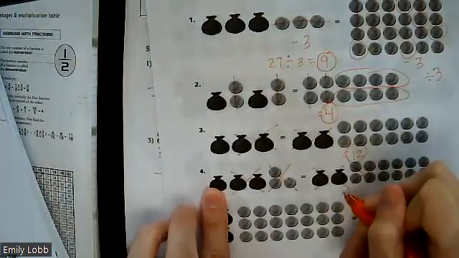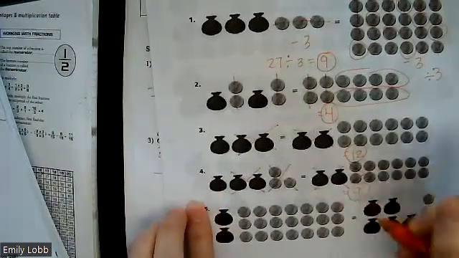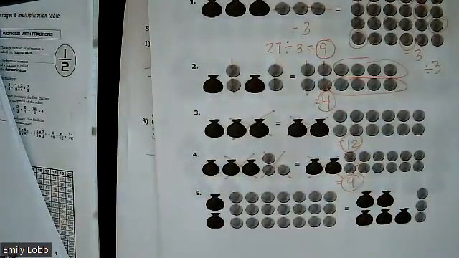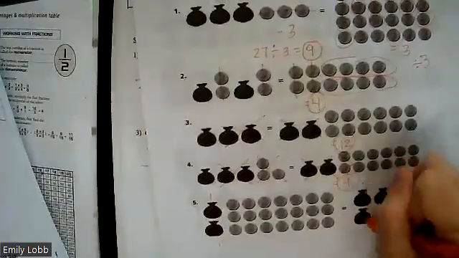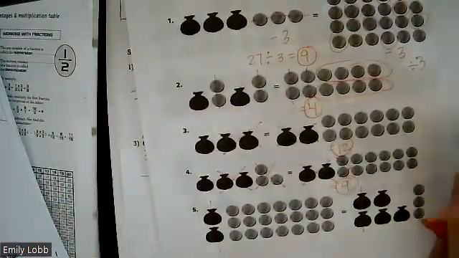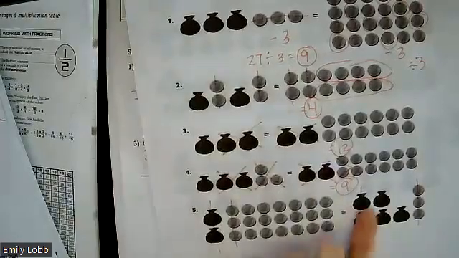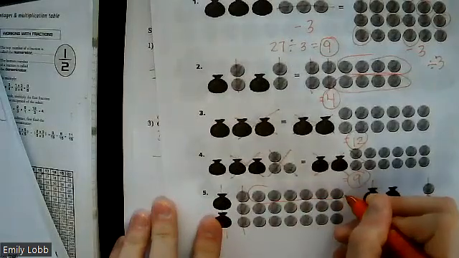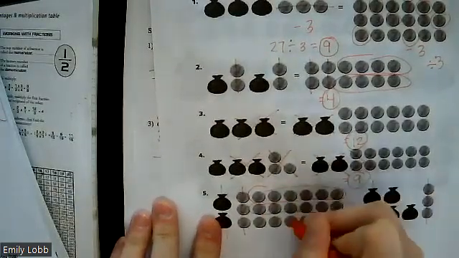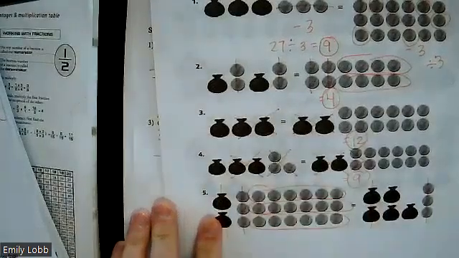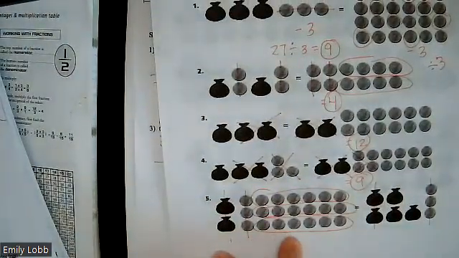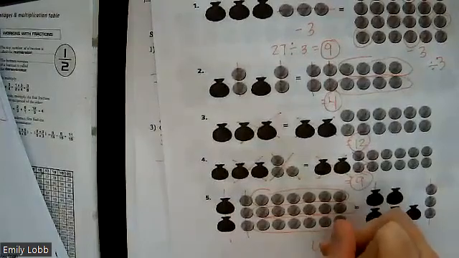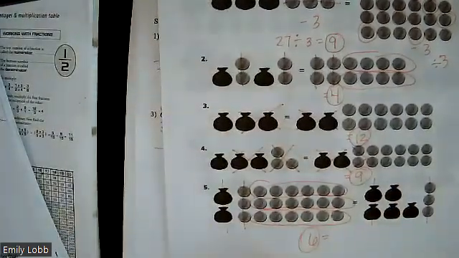Yep. Do you see how that works? So what can I take away at number 5? 2 bags. And then 3 coins. So now I have to divide them into 3 rows. Luckily, these are in 3 rows. So I have 1, 2, 3 of the same amount. So good. 18 divided by 3 is 6. So 6 is equal to 1 pouch here.